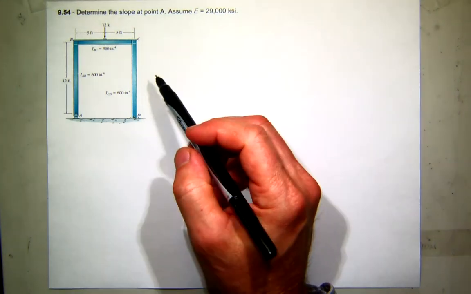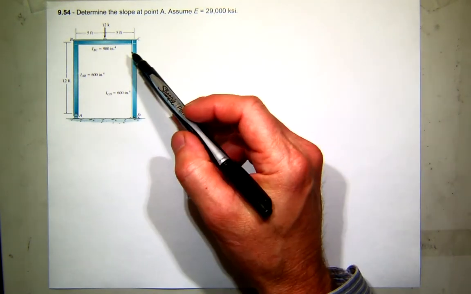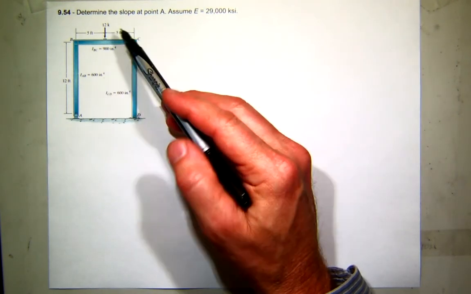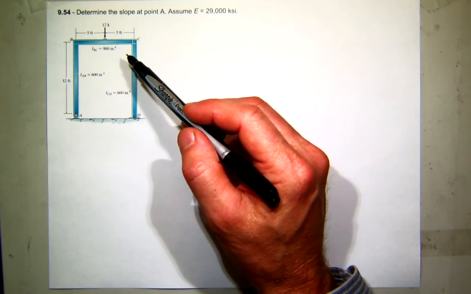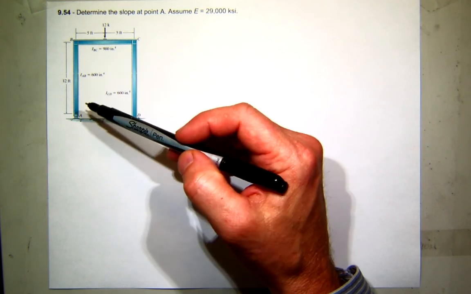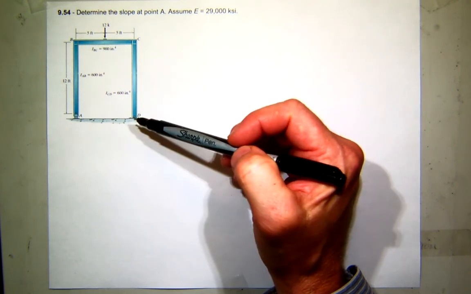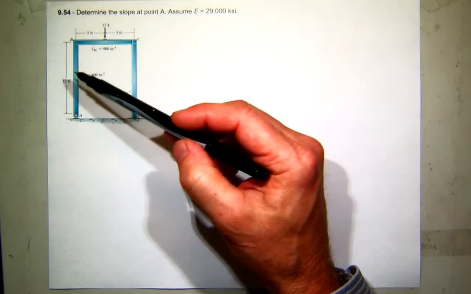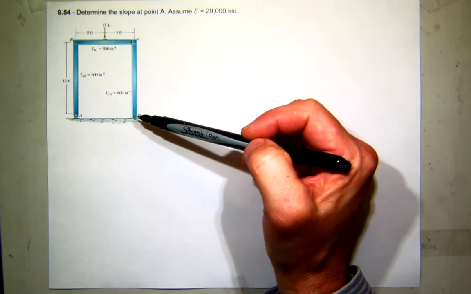All right, so let's try this frame problem. I wanted to work this one because we're only interested in finding the slope at a point. We've done some with displacement. Let's do one with slope. Compared to the previous one we did, you'll notice that this is going to have three elements to deal with. So we're going to have to worry about the energy from A to B, B to C, C to D.